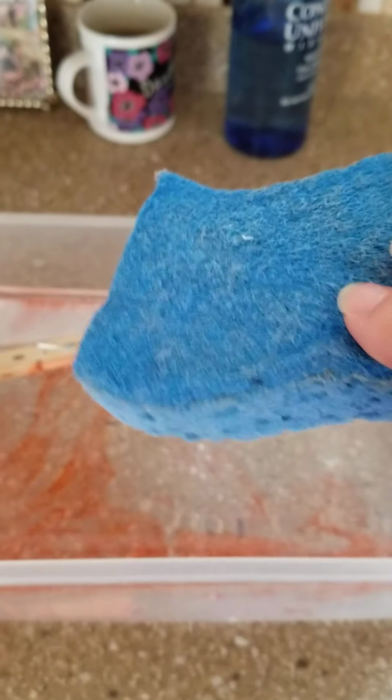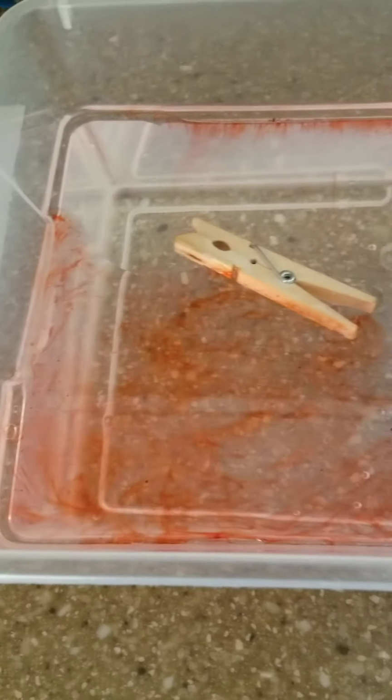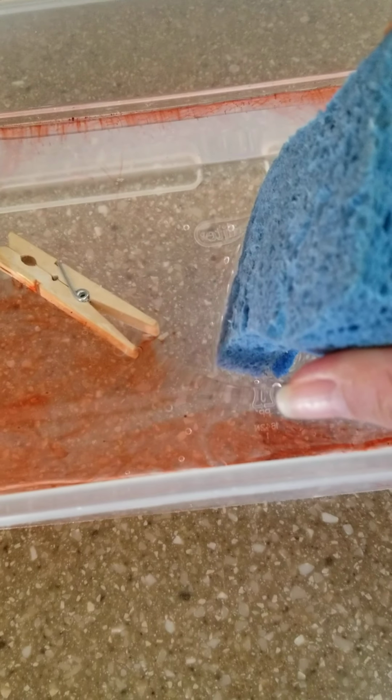Let's try our next one, which is our sponge. Okay, so I got a plain sponge here. I'm going to see if I can absorb this. And you can see where the oil is. Our poor little boat is not doing too well. All right, let's see. So there's the oil. You can see the difference. Whoa.